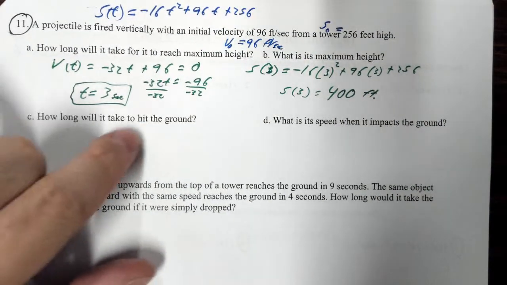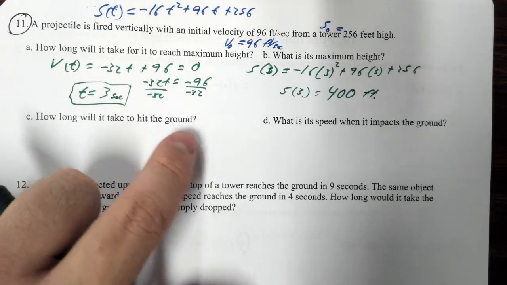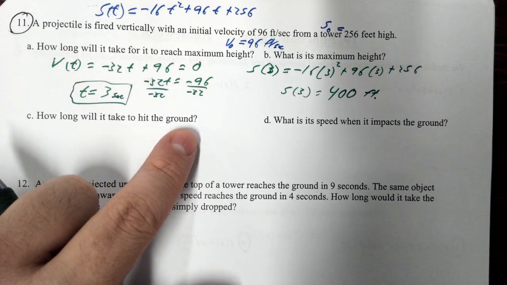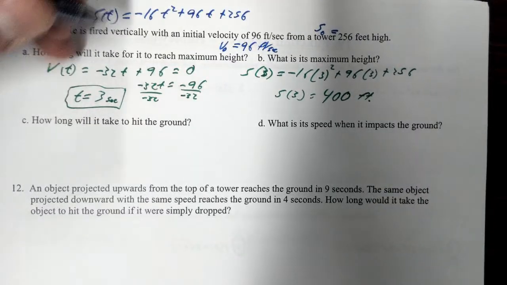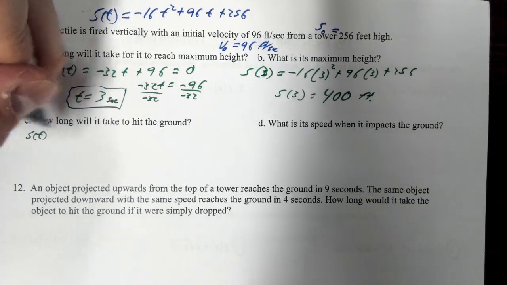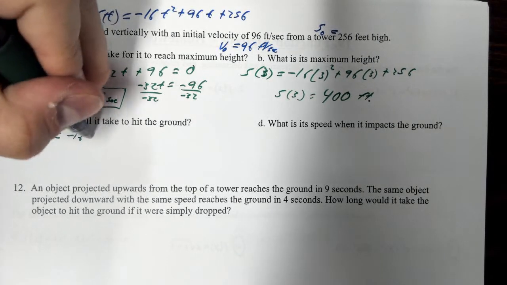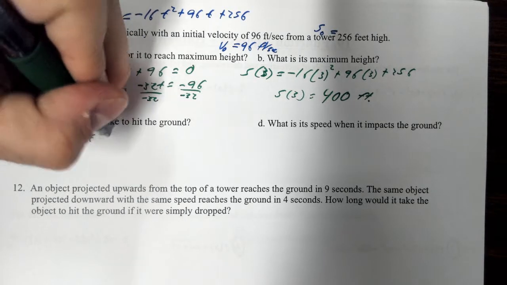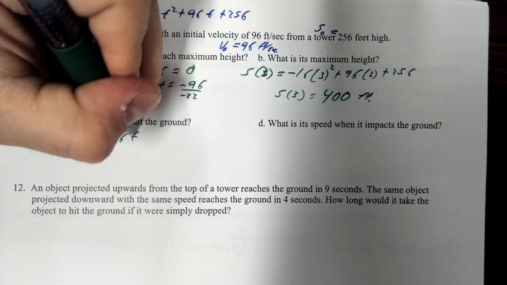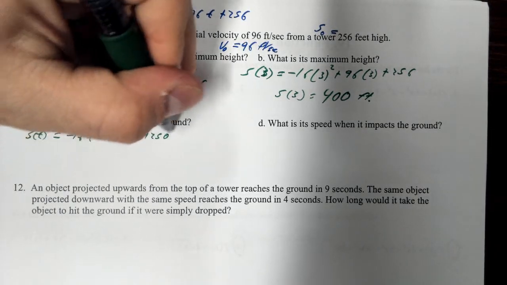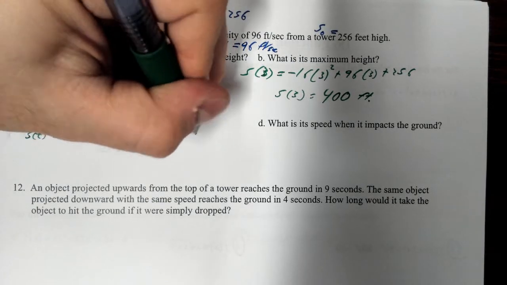Part C asks how long will it take for it to hit the ground. So we're asked the time when it hits the ground again, so the time when the position is 0. So we're going to take our position equation, S of t equaling negative 16 t squared plus 96 t plus 256, and set that equal to 0.